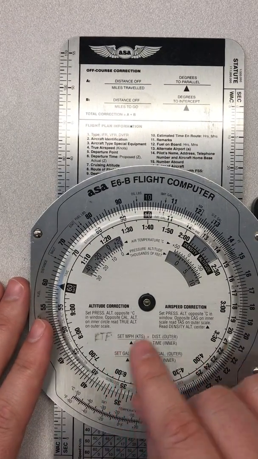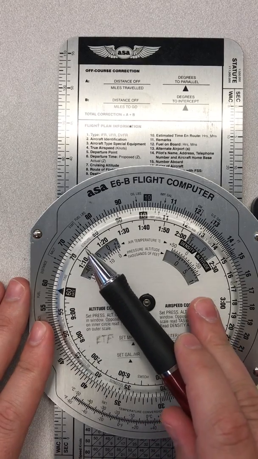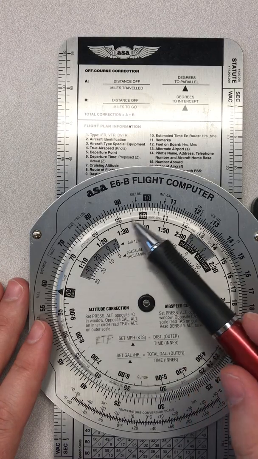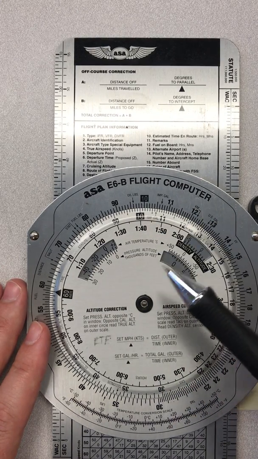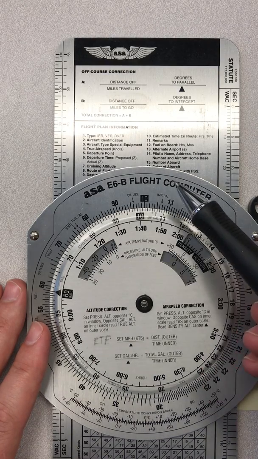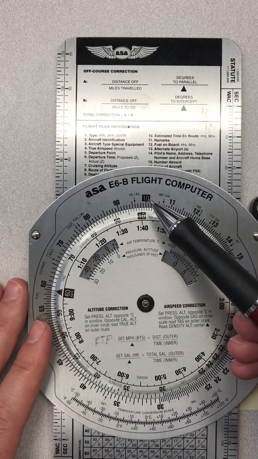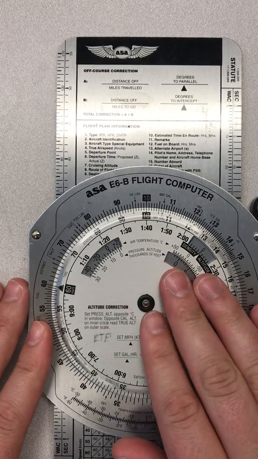First things first, according to this, we're just going to set our rate arrow on the inner scale, opposite of our ground speed. Now we're looking for 110, but I don't see a 110. If you notice, the units are 10, 11, 12. The units can get tricky here. This 10 could be a 1, could be a 10, could be 100, could be 1,000, and so forth. So we've got to keep our units in mind as we use this.